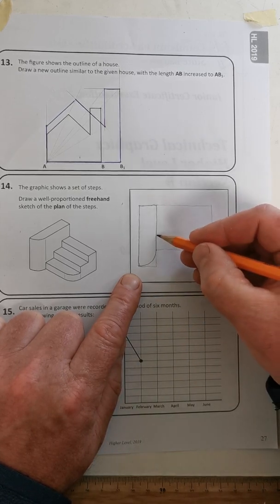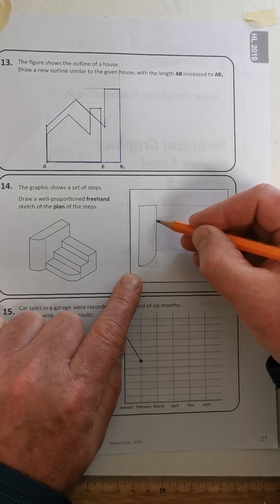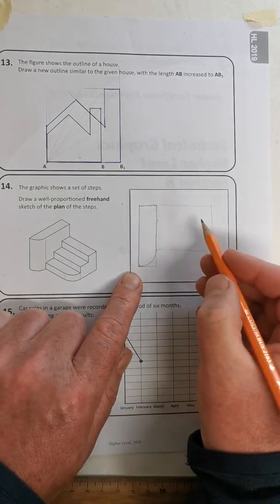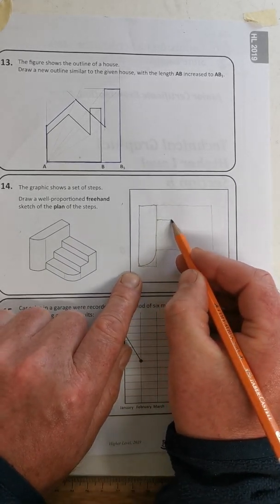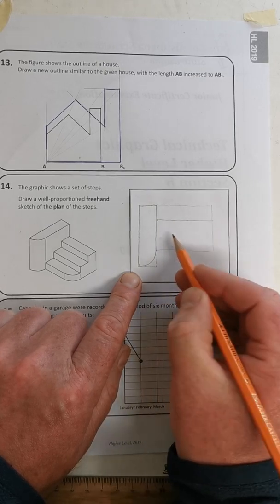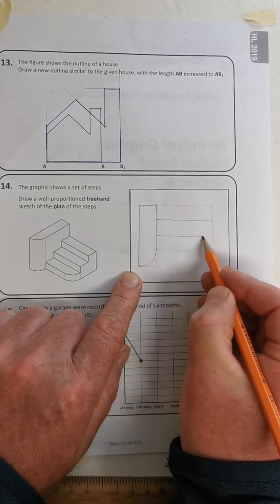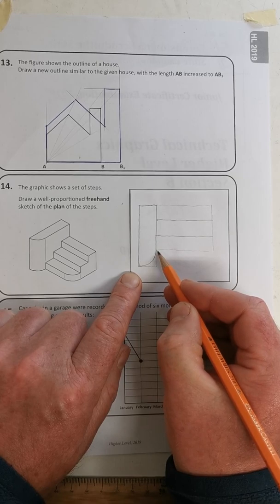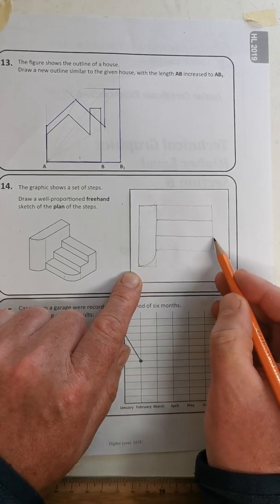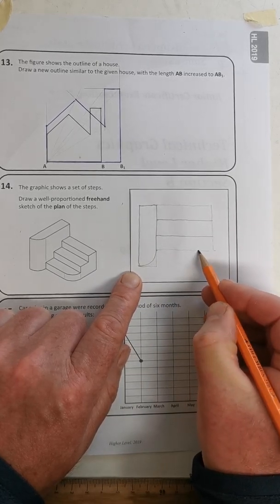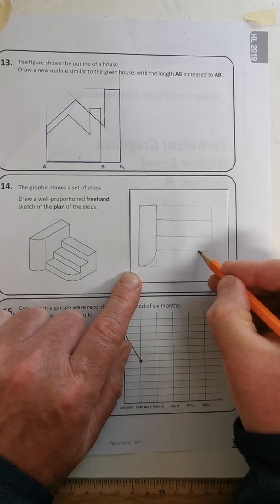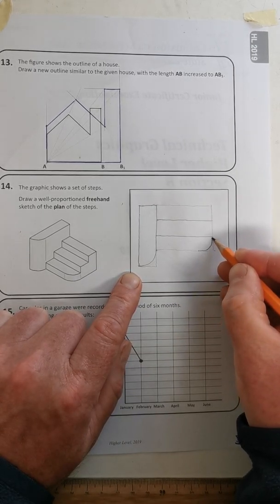Okay, so we want to break this into 3 equal steps like that. So parallel lines first, second, third. Now again, that to there is about a quarter circle.